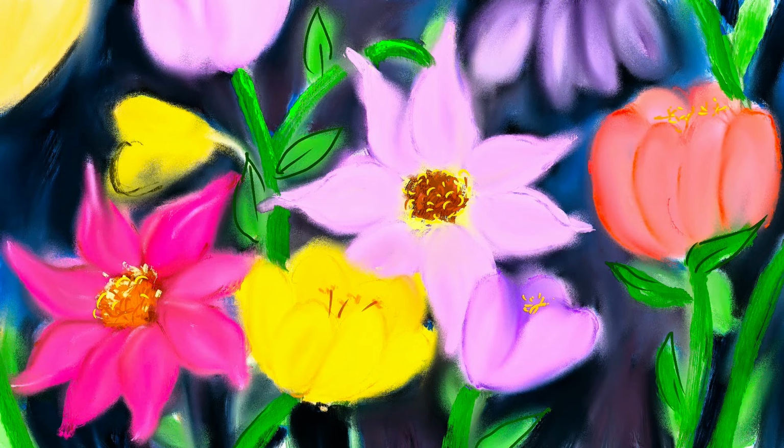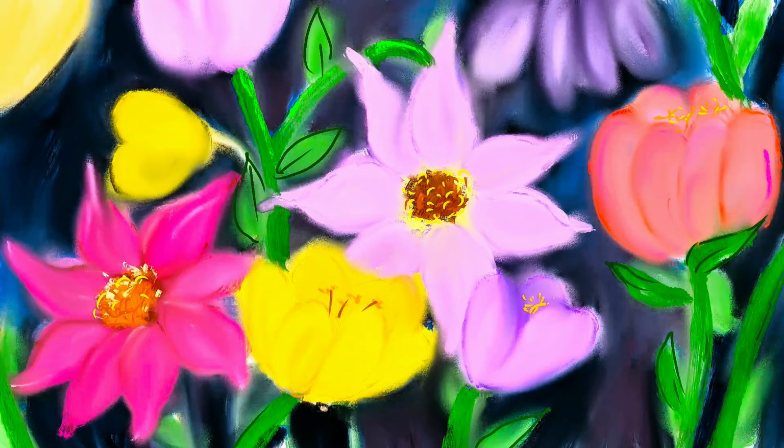At the end, I just keep adjusting small areas, balancing colors, making sure nothing feels too heavy, and keeping that soft, dreamy atmosphere. Because this piece isn't about realism, it's about feeling like you've stepped into a quiet, unreal place.